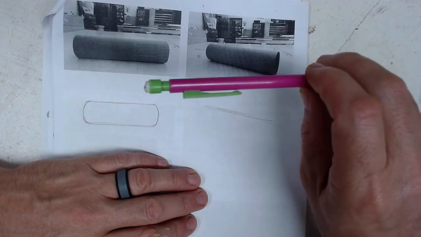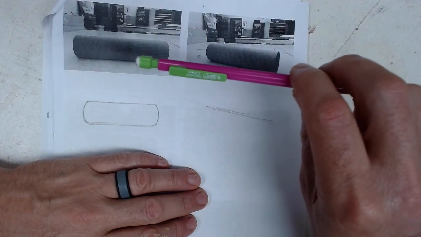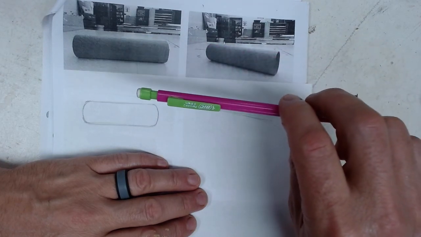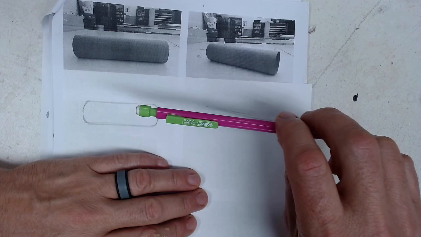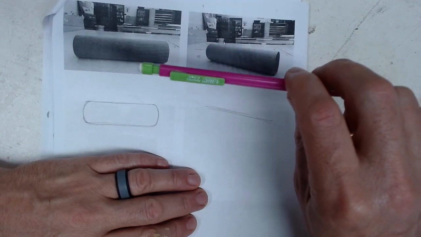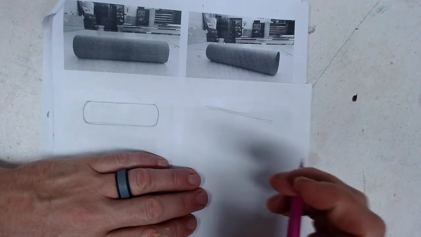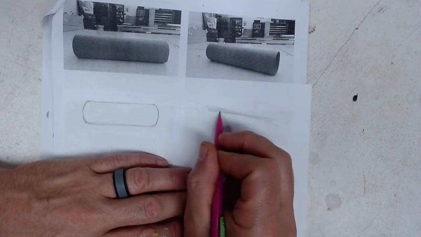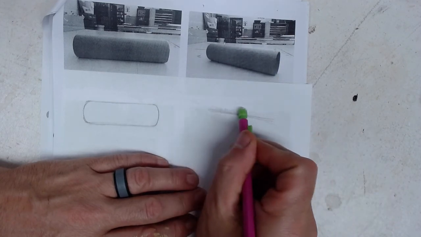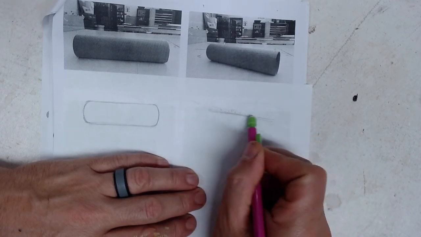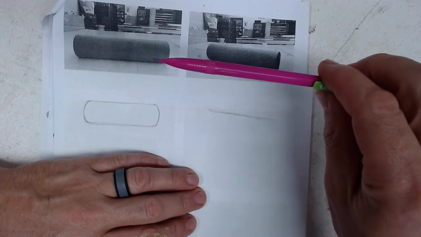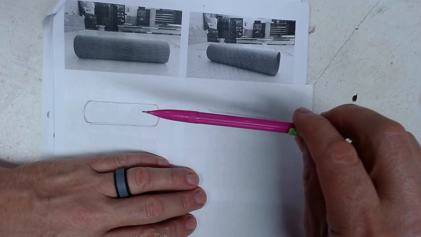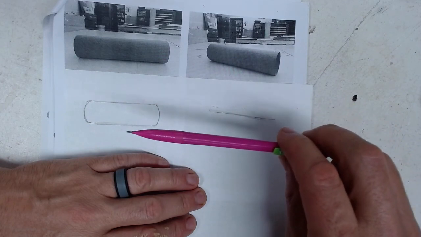Here's a little trick. If you take your pencil and hold it out at the same angle as that and bring it down, then you can check yourself. Now, by looking at that, I got a little off on it. I got a little too angled. So how about that one? Line it up, bring it down, see if that lines up. I did pretty good there.